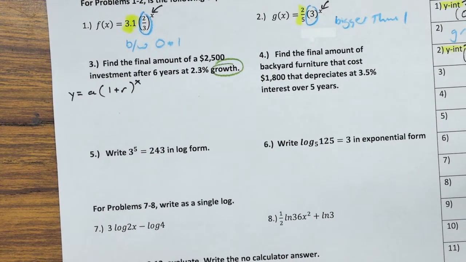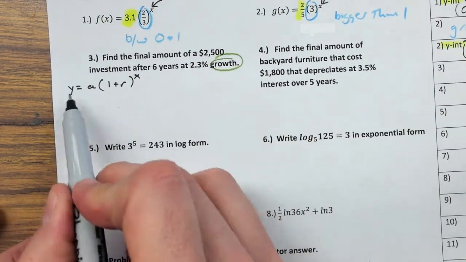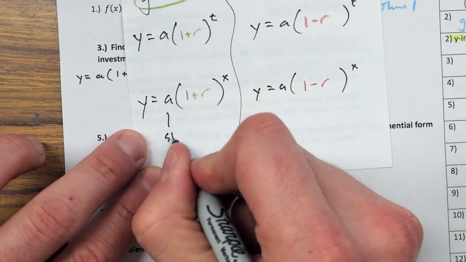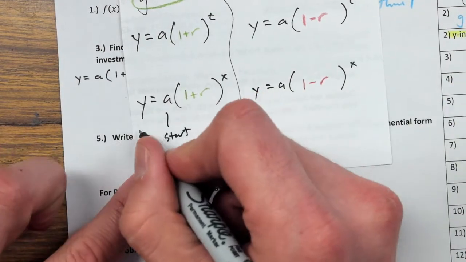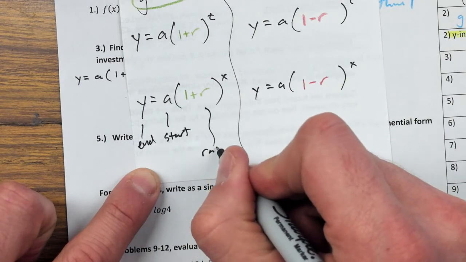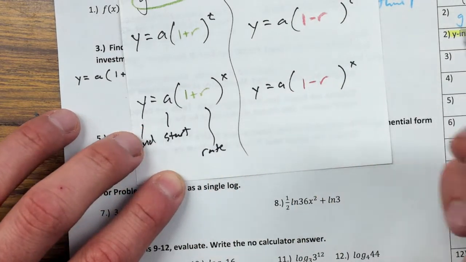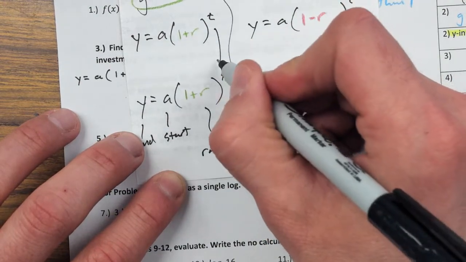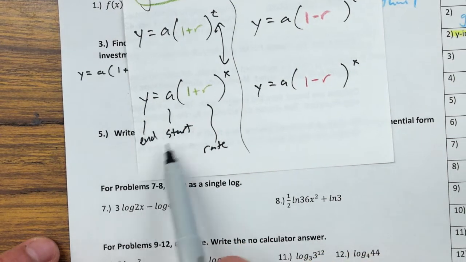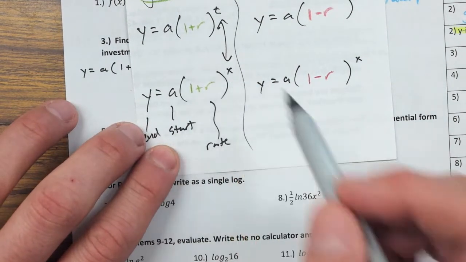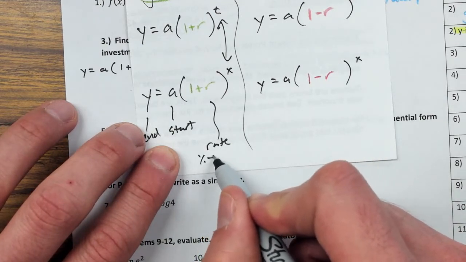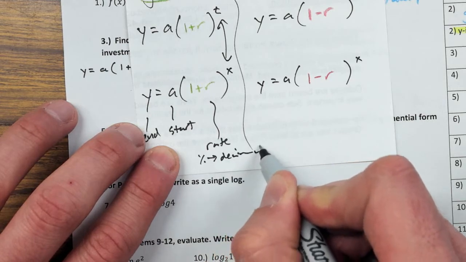Now let me tell you what these positions mean. A is the starting amount. Let's go back over here. A is the start and y is the end. R is the rate and x is generally the time. So A is the start, y is the end, r is the rate, and x is the time. Now the rate is usually going to be a percentage, but you have to change the percent into a decimal.